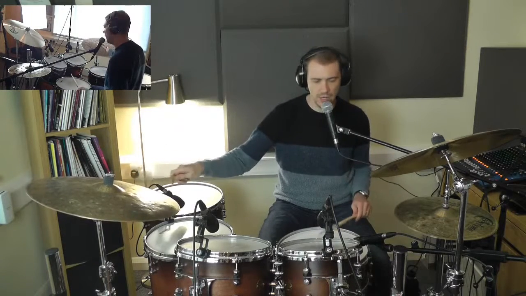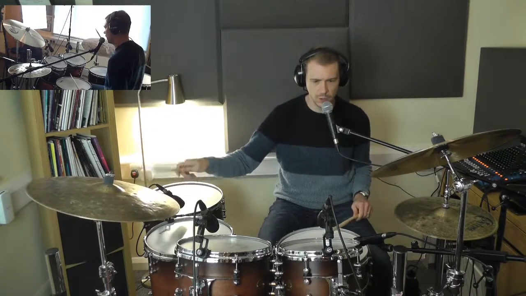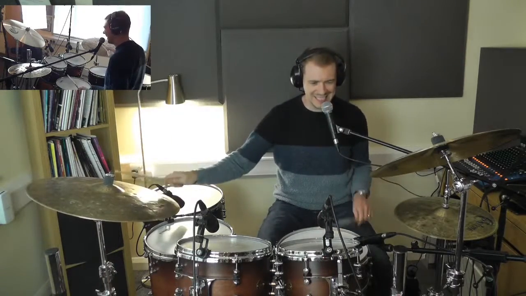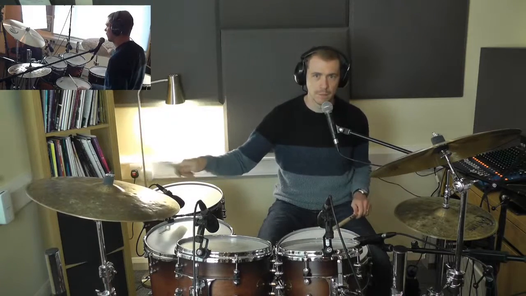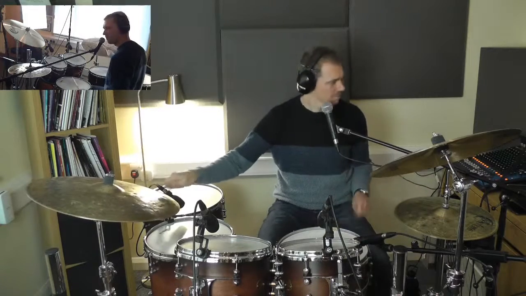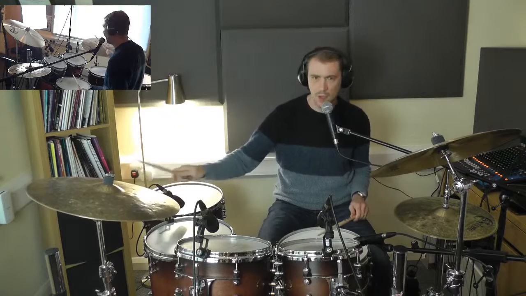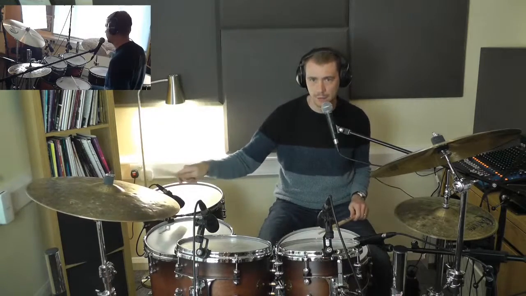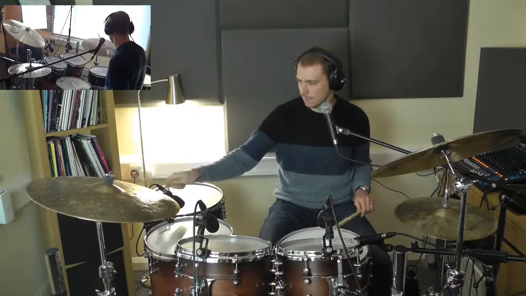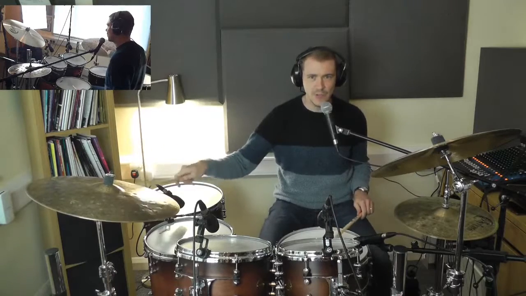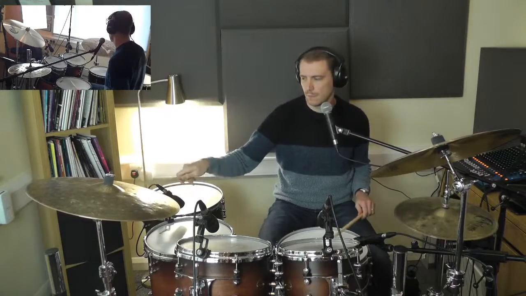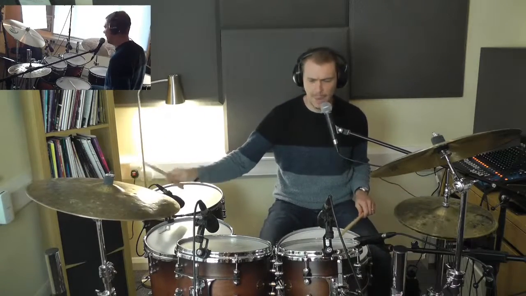1, 2, 3, 4. And then if I want to bring in my 16th note, I can use them to decorate that bell. So again, these elements combine to just decorate that main pulse.